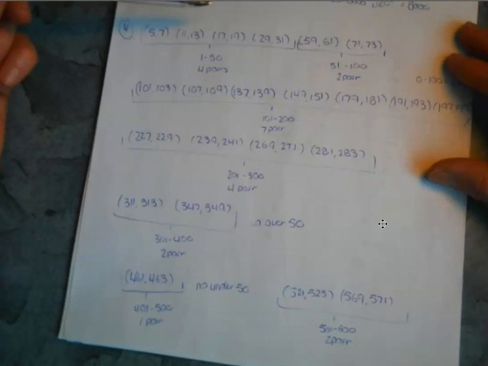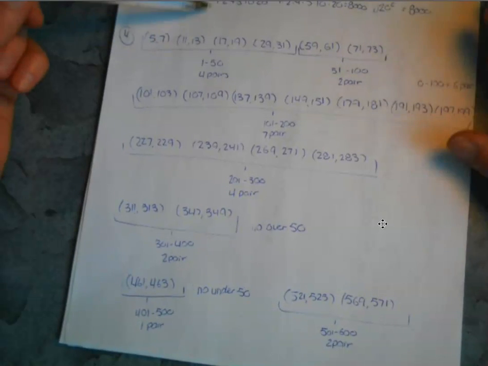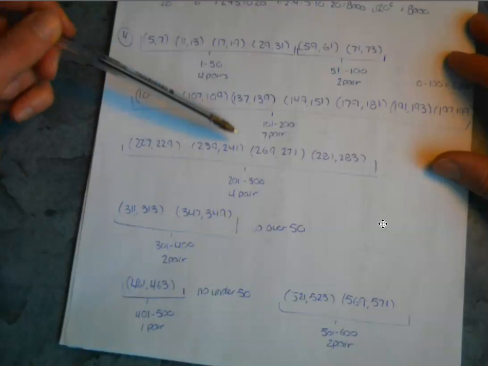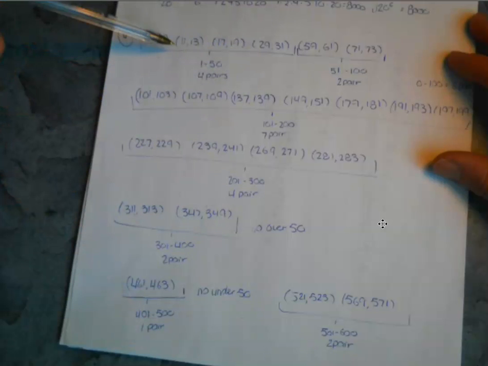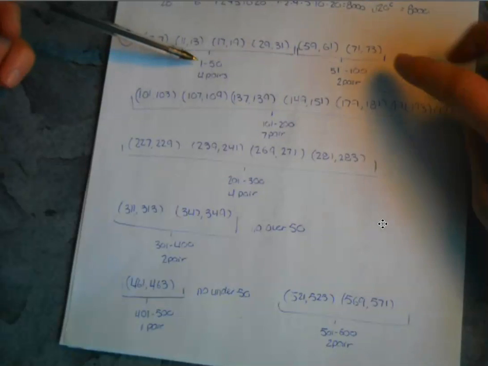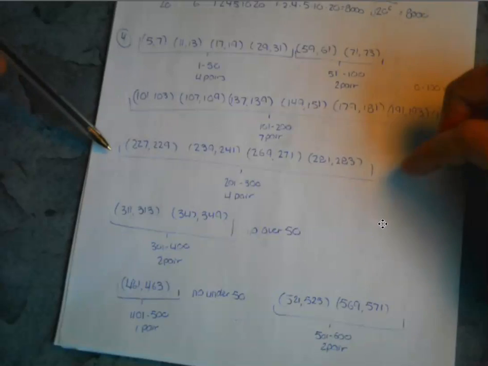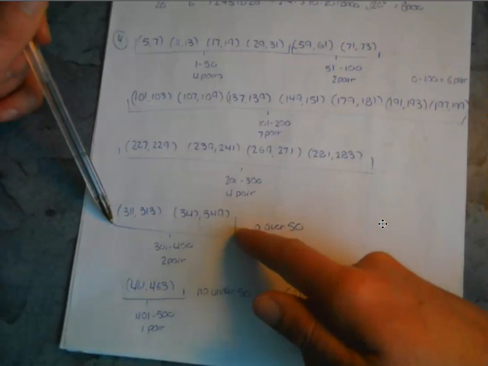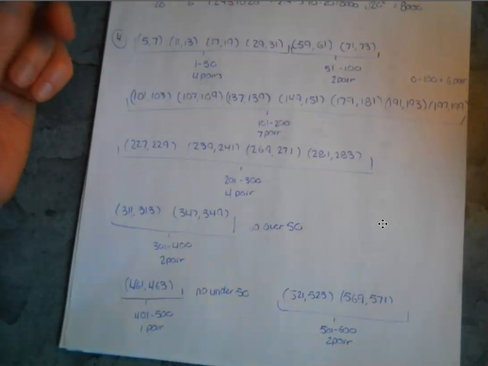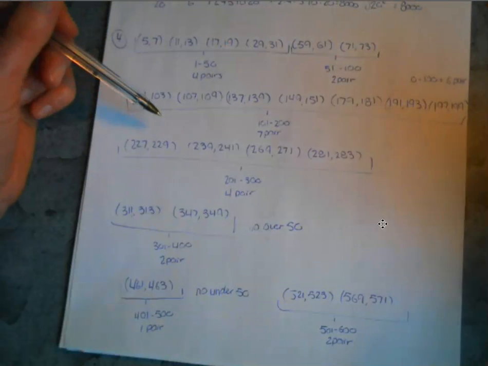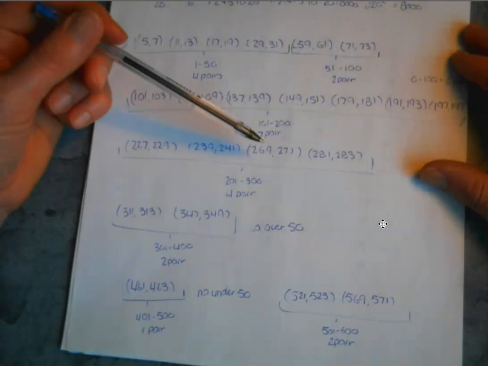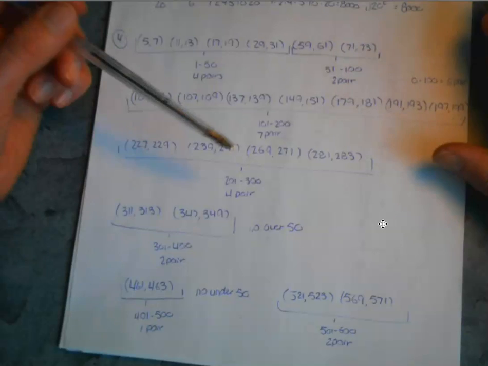So really the only conjecture I can make at this point that is accurate for all of these segments is that between segments of 100, so like 0 to 100, 100 to 200, 200 to 300, 300 to 400, 400 to 500, 500 to 600, there is always at least 1 pair of prime numbers that are separated by a difference of 2. And that's the only thing I can say, right?